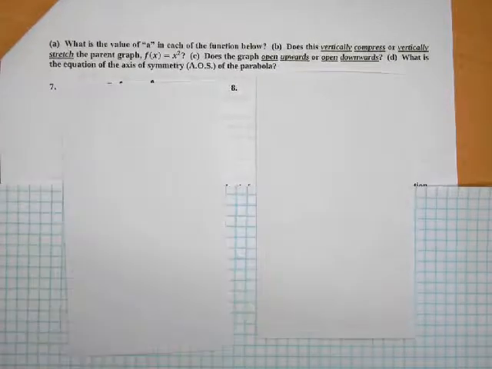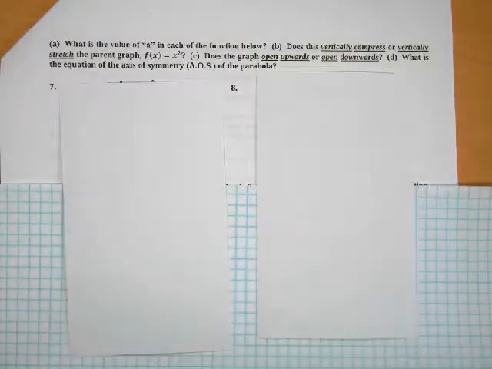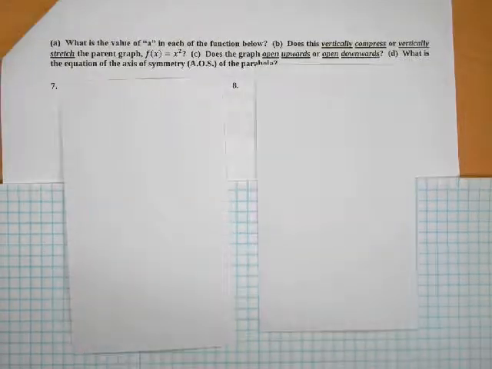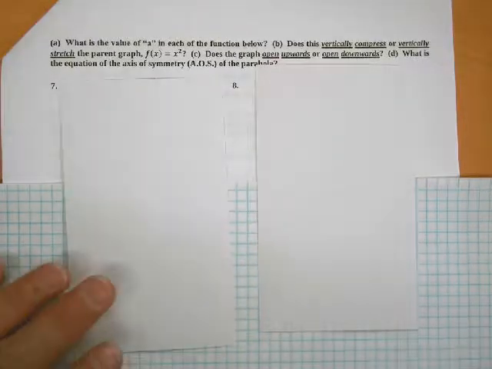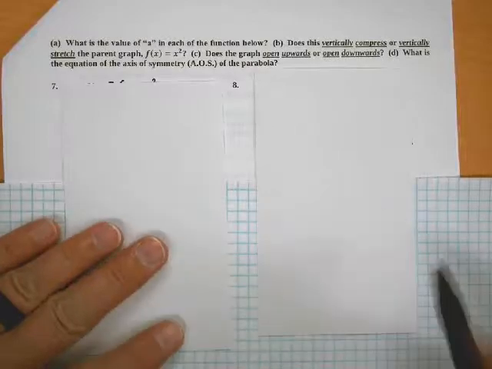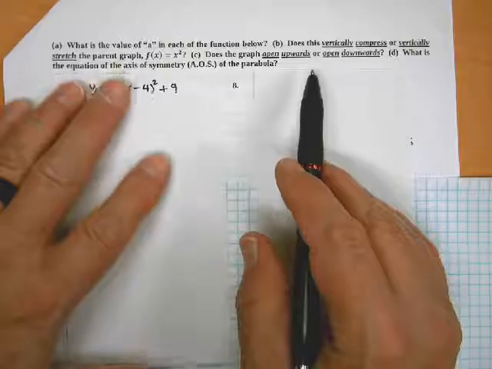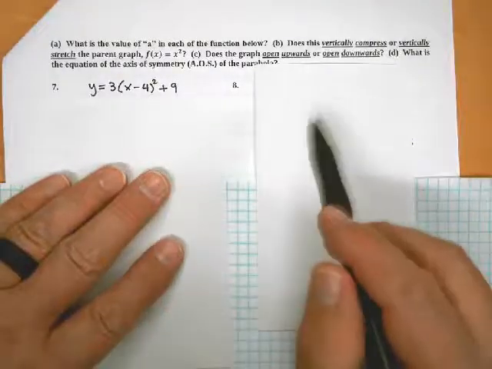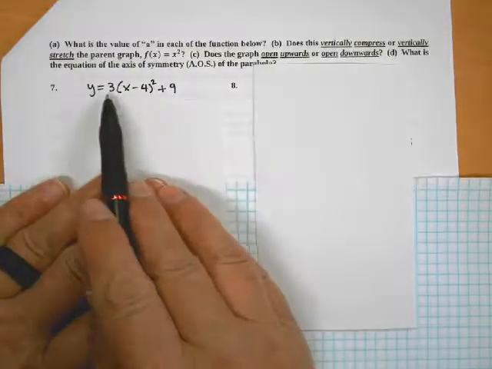Okay, this is Mr. Peterson, and we're on page 2 of the review. I'm doing problems 7 through 13 on this page. Okay, we got a laundry equation here. We're supposed to find the value of A. That'll be right in front here.